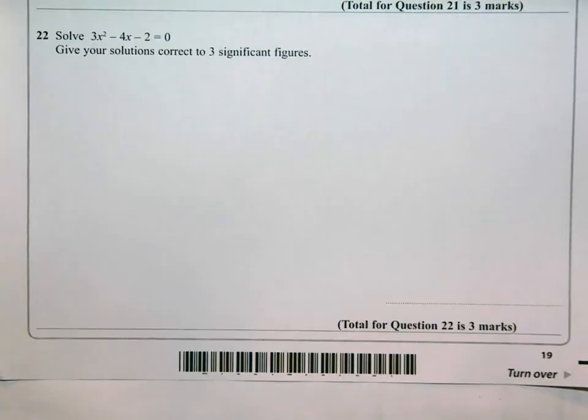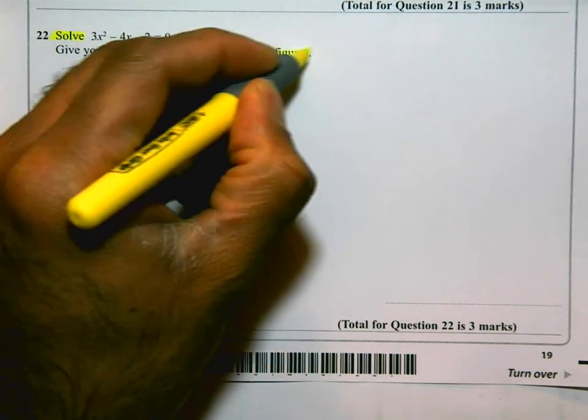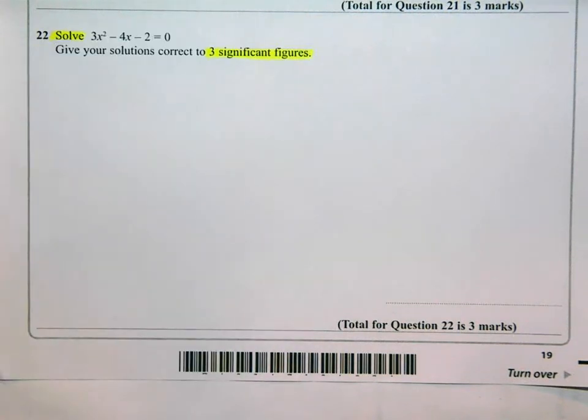Okay, this is question 22 on the higher calculator paper. This question says solve, and they've given you a quadratic equation there to solve, right? And the question also says give your solutions correct to 3 significant figures. Now, just reading through that gives me the impression that the answer that I get is going to be in some decimal form.